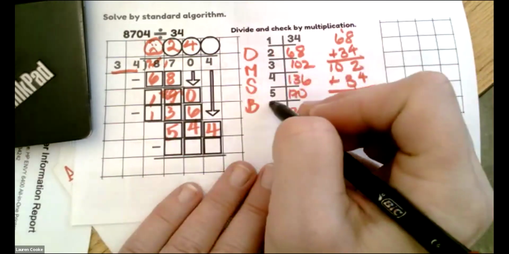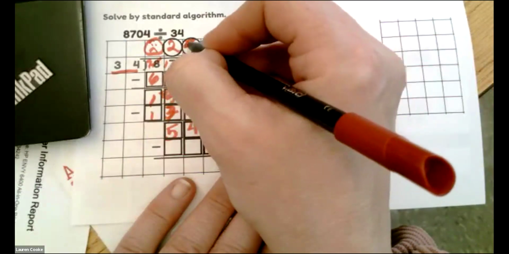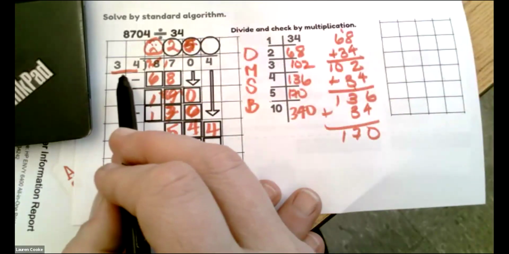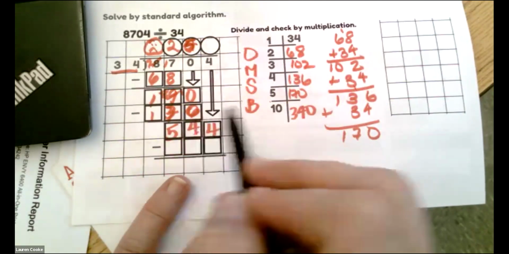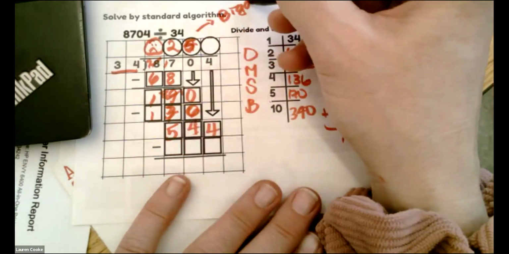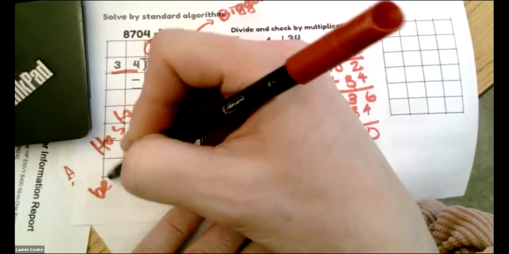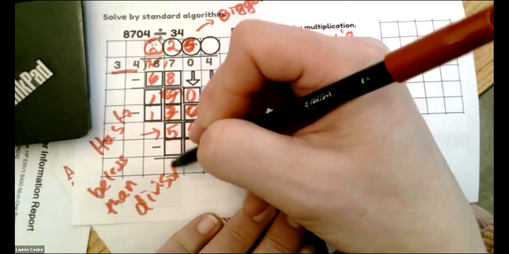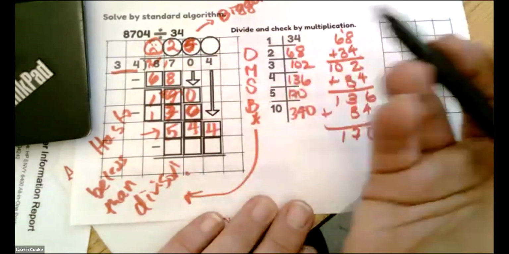Oh my gosh, I definitely could have done 170. What is my problem? Good thing you get to see this, kids, because actually I did that on purpose. Because the 54 is bigger than the 34, so I can't do that. It has to be a bigger number in the quotient, because the number after you subtract has to be less than the divisor. And if not, you have to redo it.